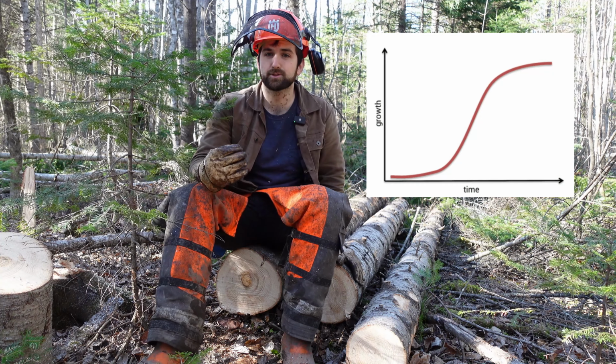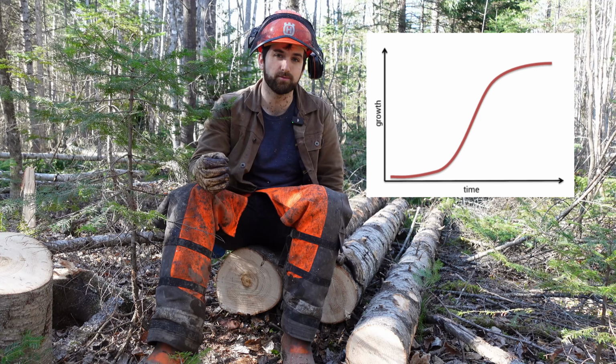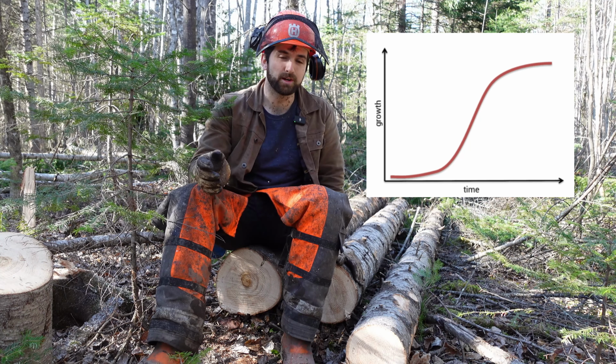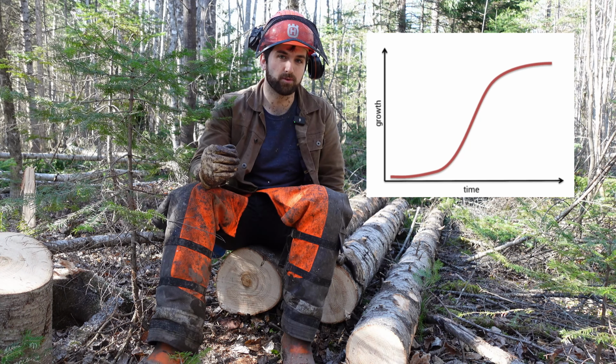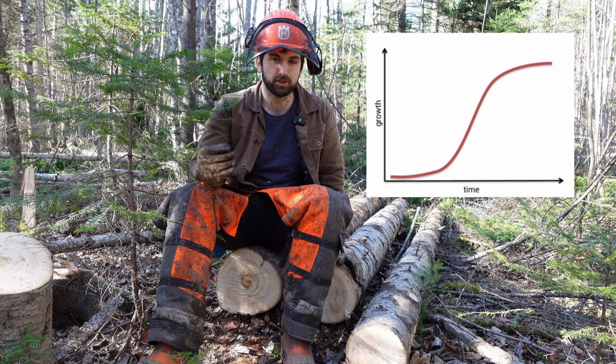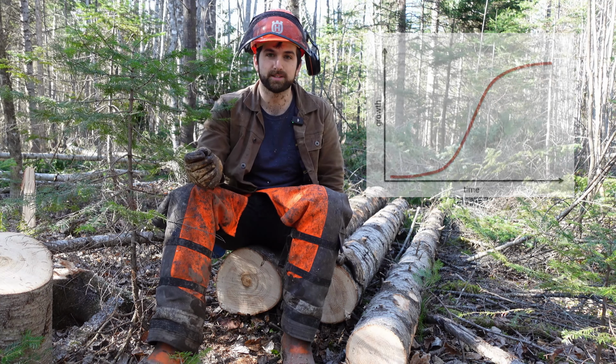At the beginning of their lives, trees grow very slowly and put on a small amount of volume. As they get older, they start to put on more and more volume and the growth rate increases. As they reach maturity, their growth rate once again slows down until they die.